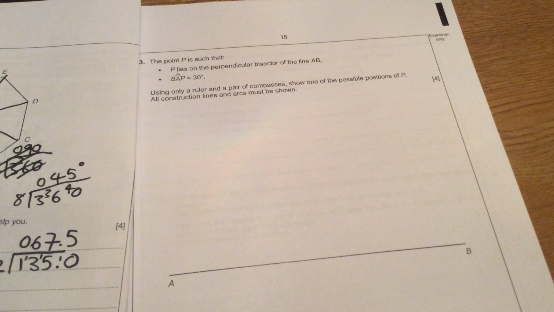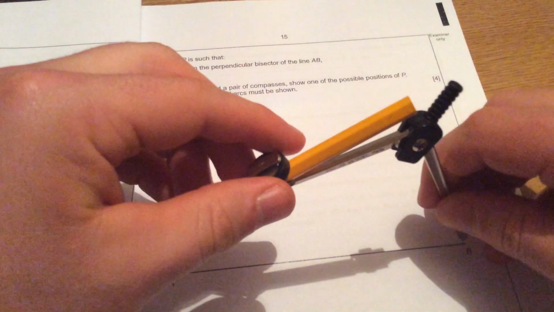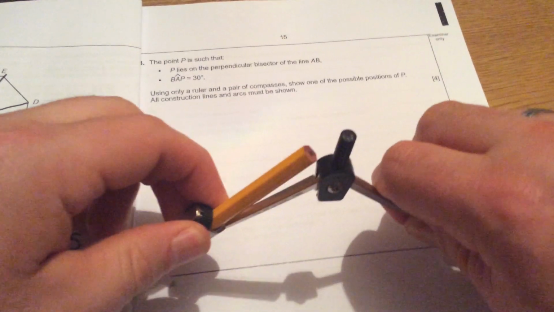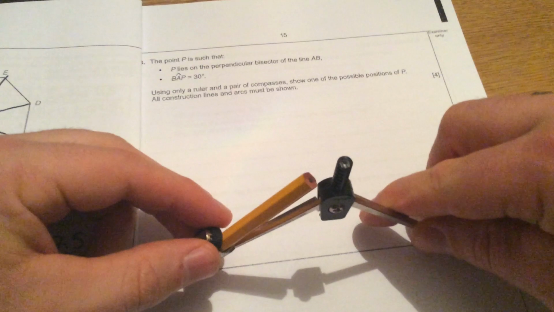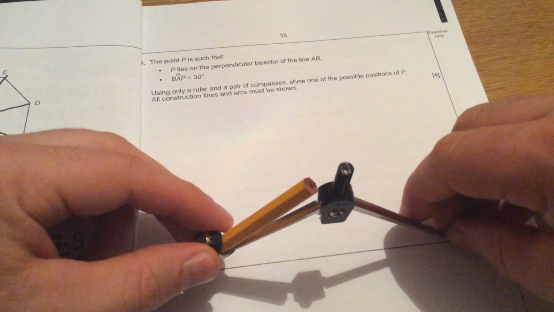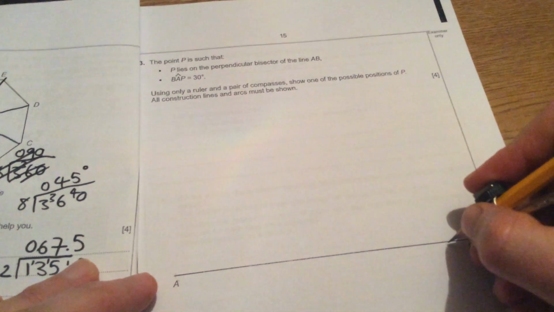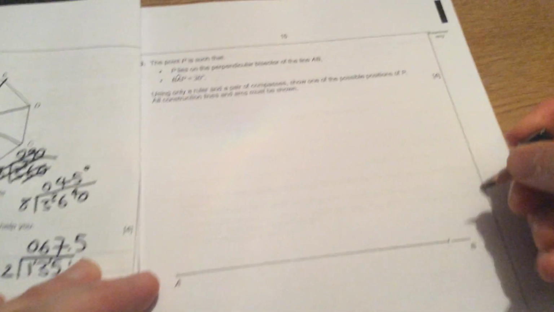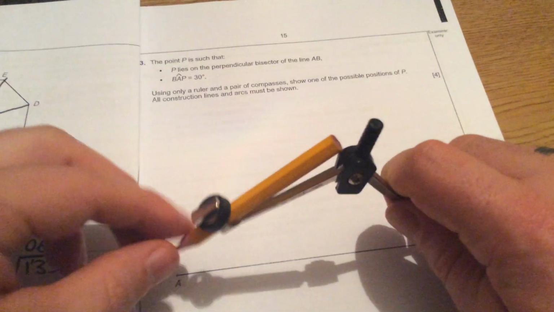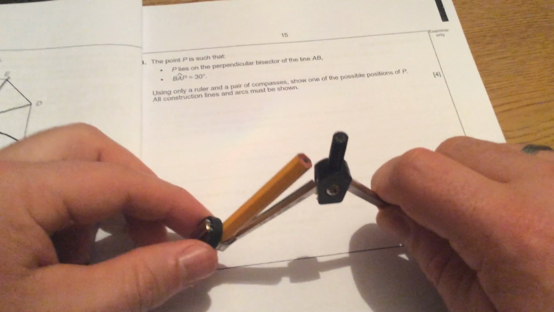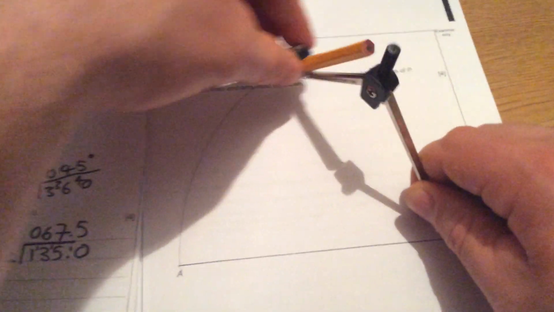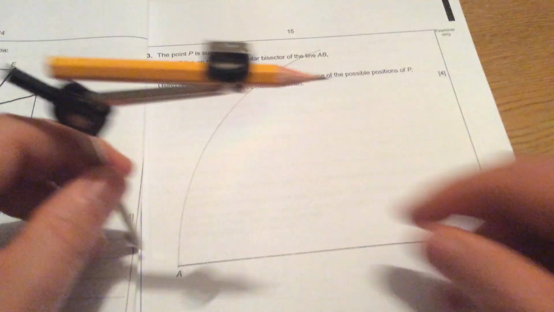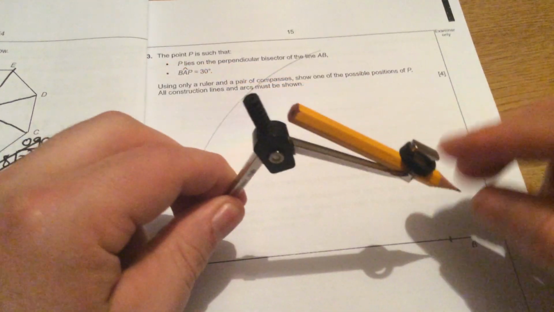So I'm going to open my compass up to a long way. It's not going to be quite the length of this line. I'm going to draw a little dash by there, so it's going to be to there. I'm going to open my compass up the length of the line I just made. Then, once I've done that, I'm going to draw a construction arc that way. And I'm going to do the same thing from the dash I just made.